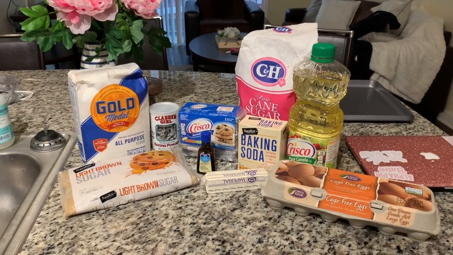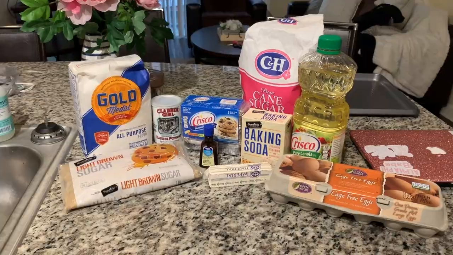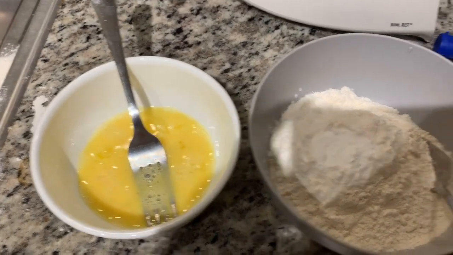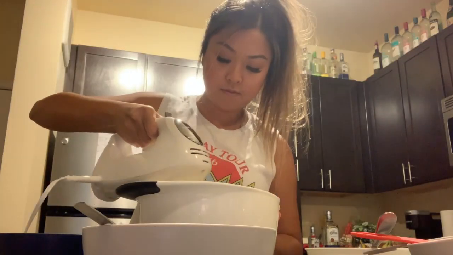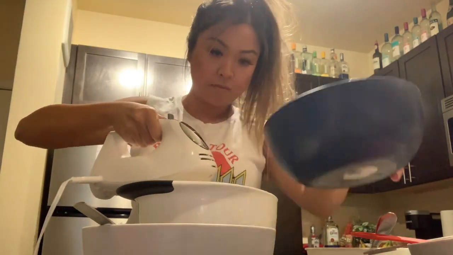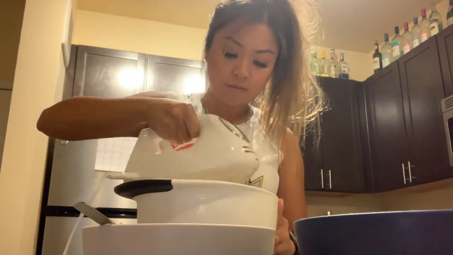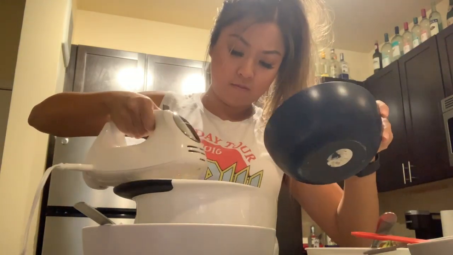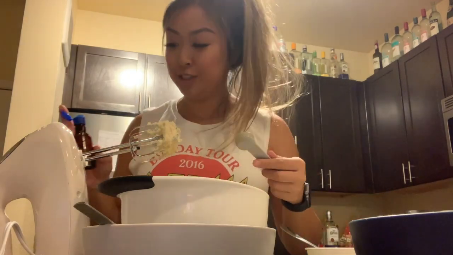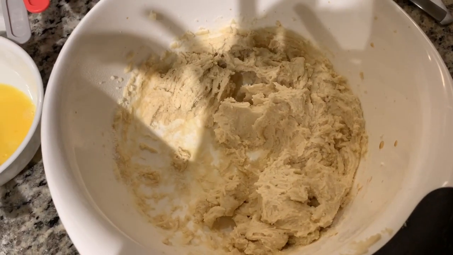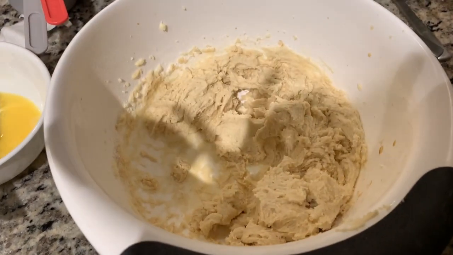Here are the ingredients I will be using today to make the sugar cookies. Here I have the egg, dry ingredients, sugar, and butter. Oh, just a little too much. This is what the dough looks like for the cookies with the butter.